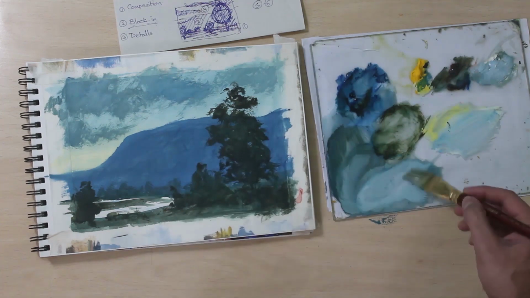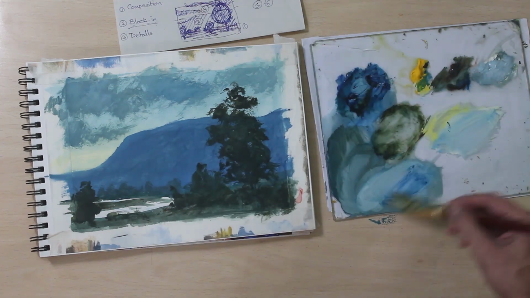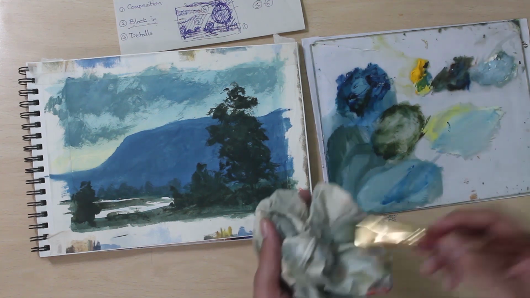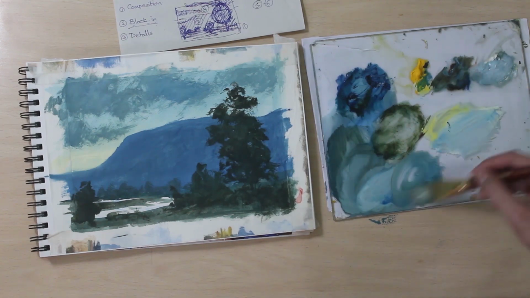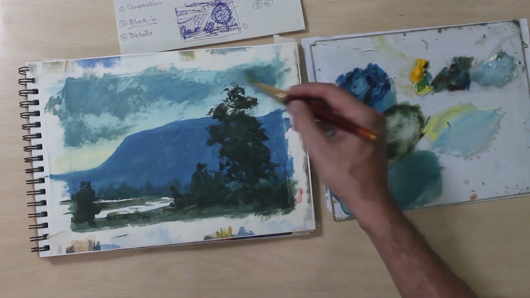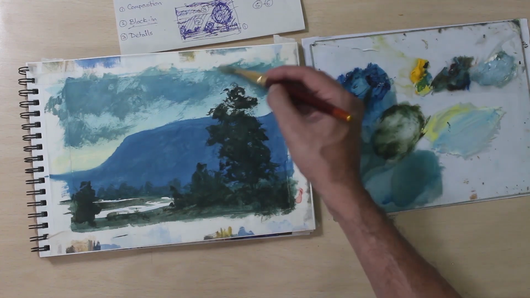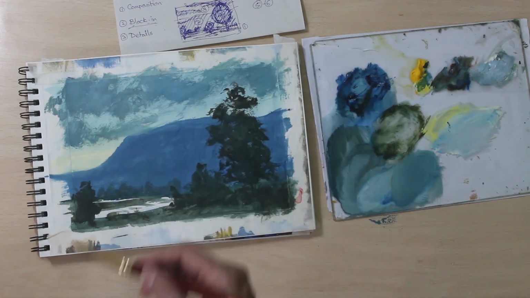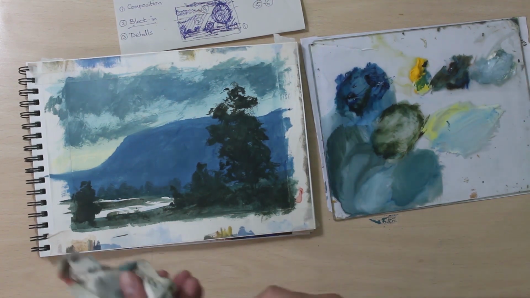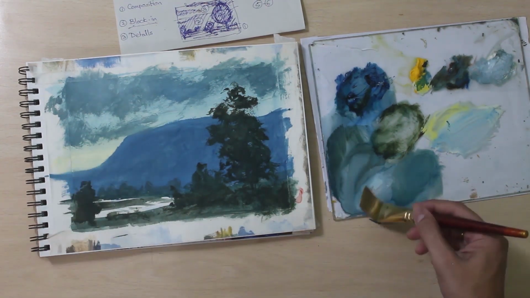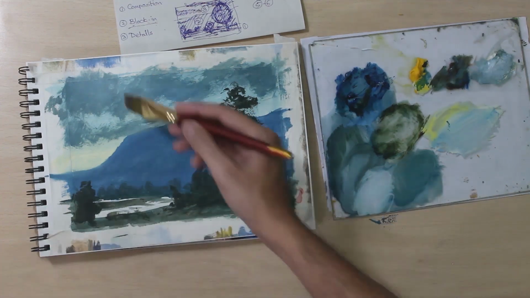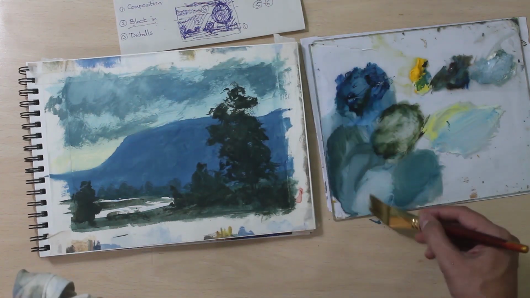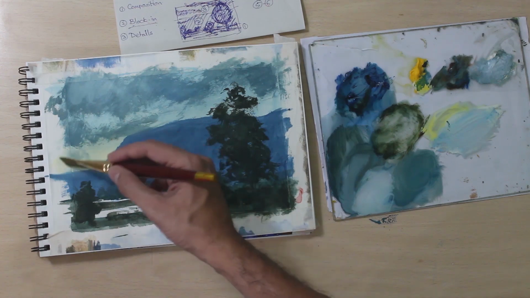I want this side to be slightly more darker now. I now need a lighter touch here, lighter color of clouds, because they'll be distant clouds and they'll be smaller in size.